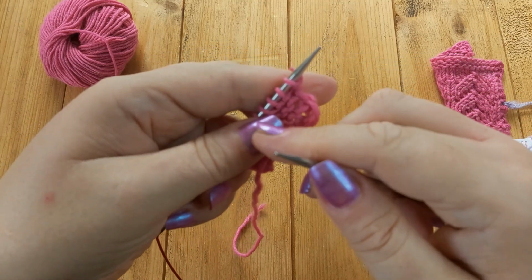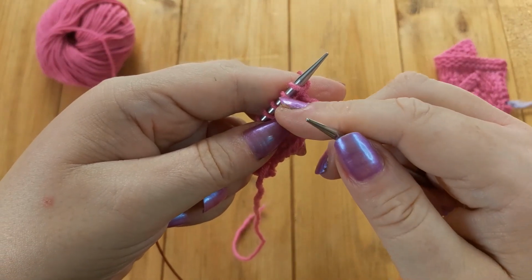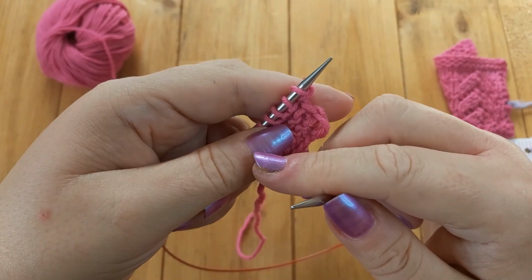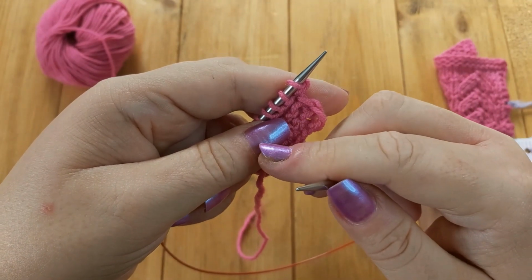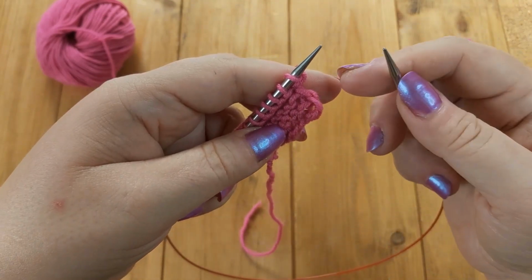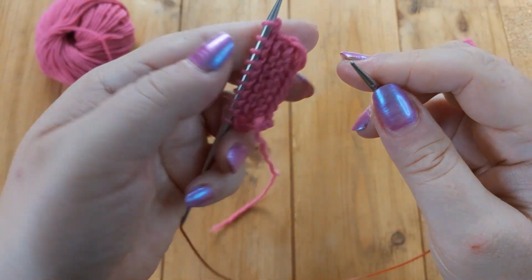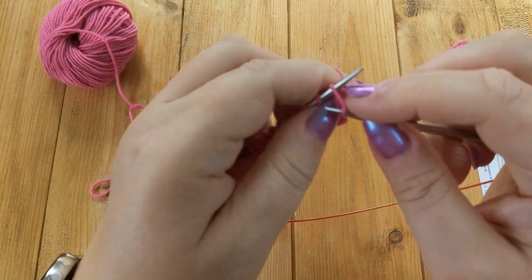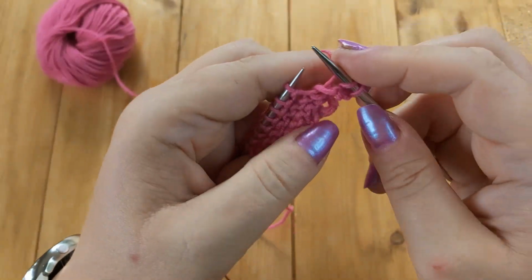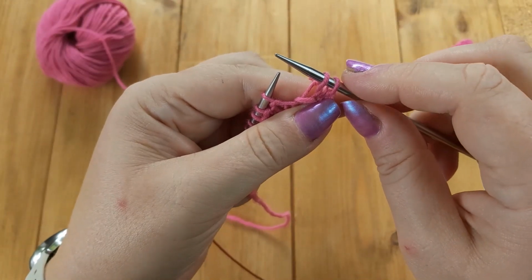Now, if you're doing this across a rib, then you could knit them or purl them. So if I'm doing it on a row of lace stitches or garter stitch, I would knit them. If I'm doing them in a rib pattern, I would knit the knit stitches and purl the purl stitches. So because this is garter stitch, we'll just knit the first 2 stitches. You never want to have more than 2 stitches on your right hand needle.